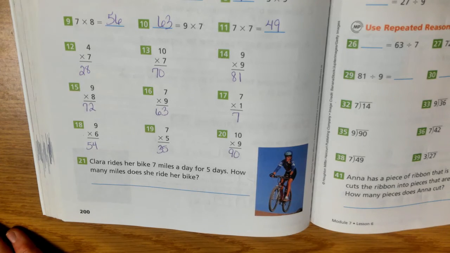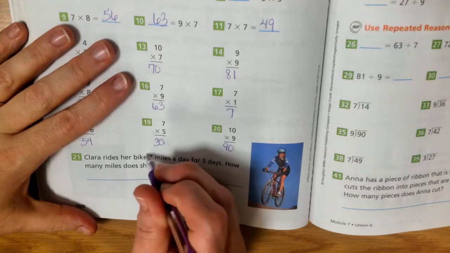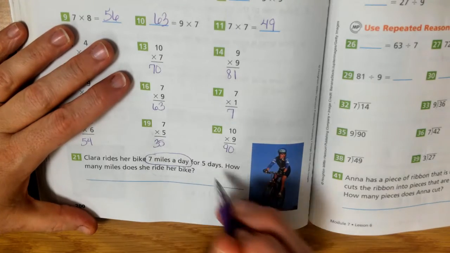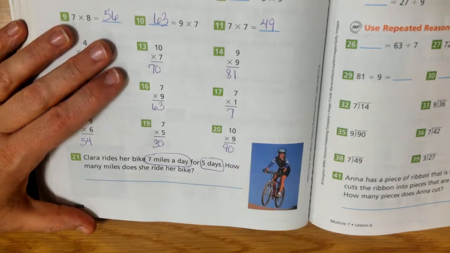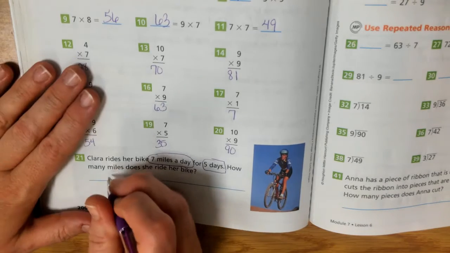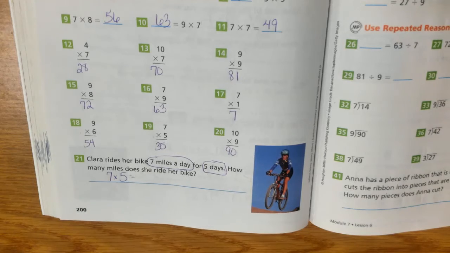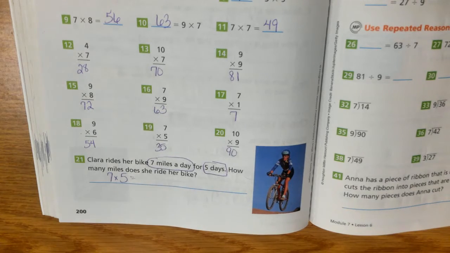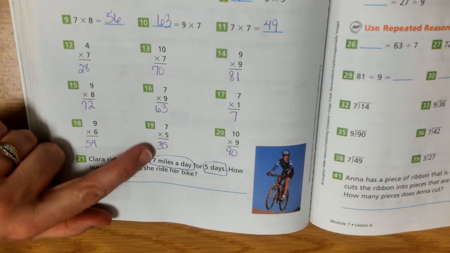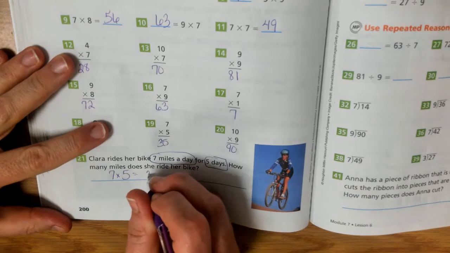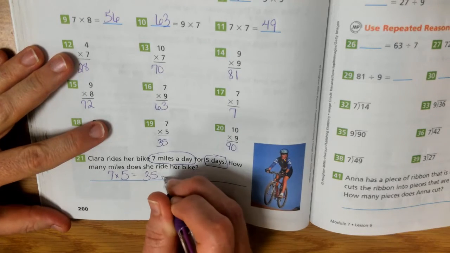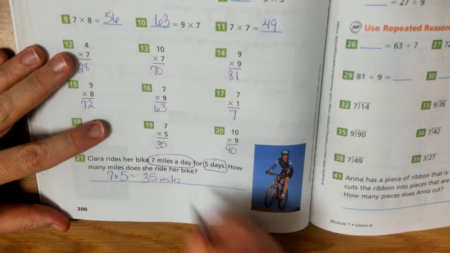Clara rides her bike 7 miles a day for 5 days. How many miles does she ride her bike? So every day she rides her bike for 7 miles. And she rides those 7 miles every day for 5 days. So our problem would be 7 times 5 equals 35. So she rides her bike 35 miles in 5 days.